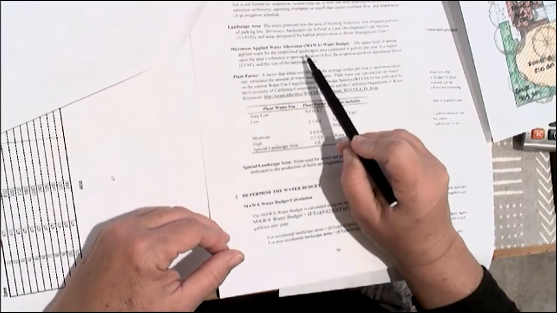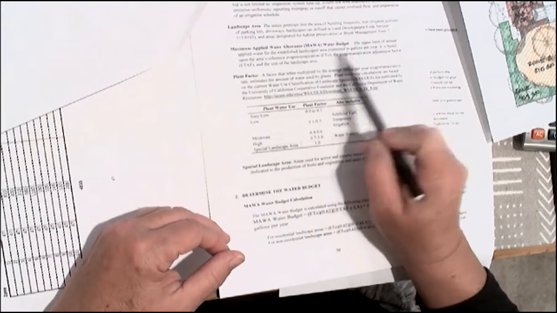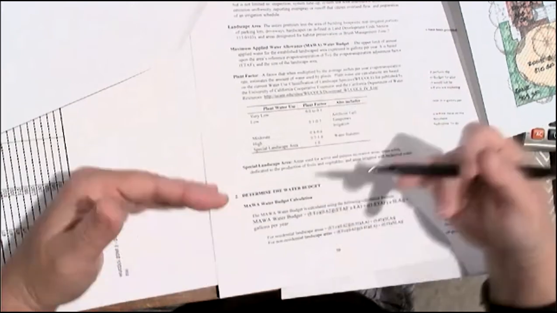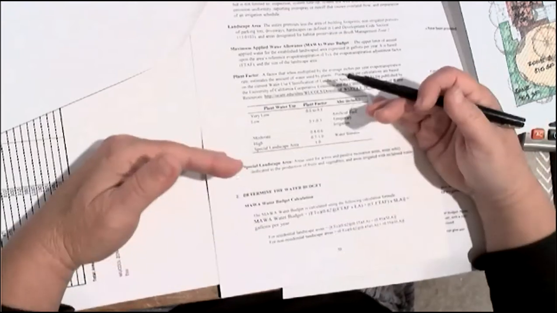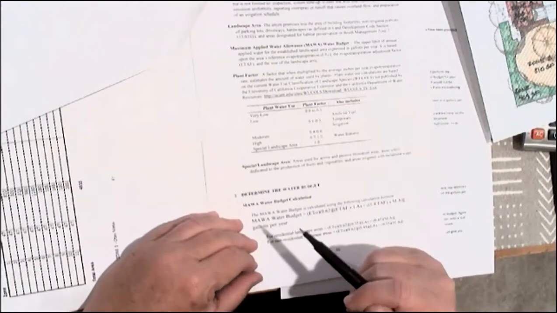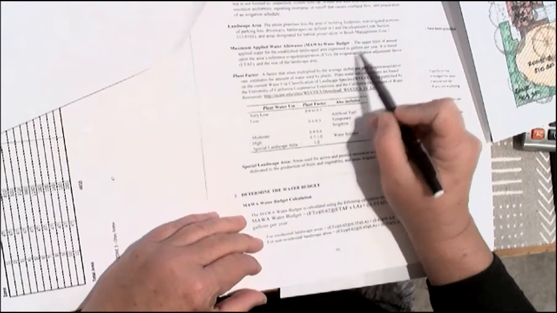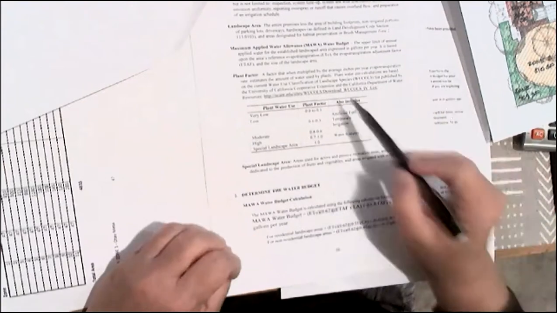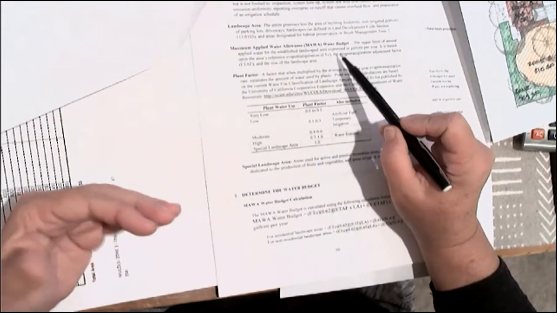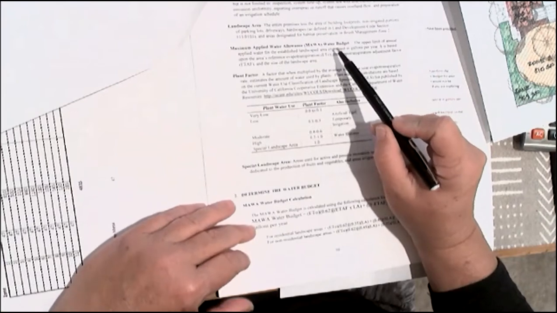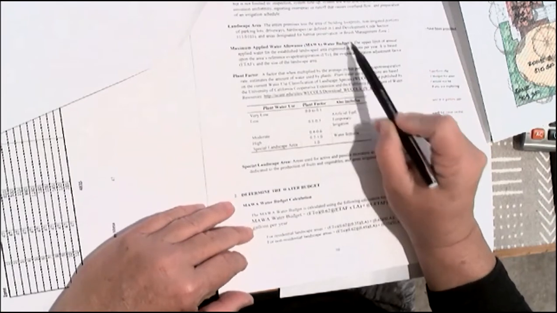Maximum applied water allowance, that's our water budget. So basically what the city does is they make us calculate our maximum water budget. And then we're not supposed to exceed that. So if you were submitting on a city project, you would want to make sure that your water budget worked out to be below this.